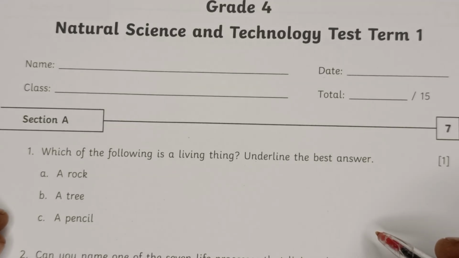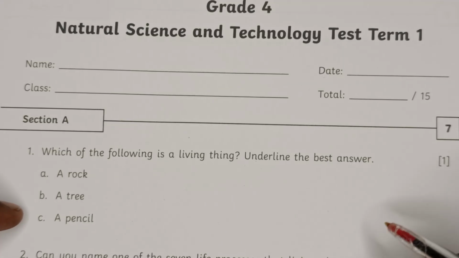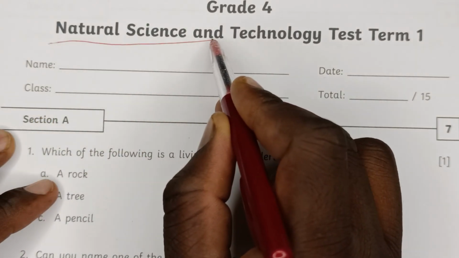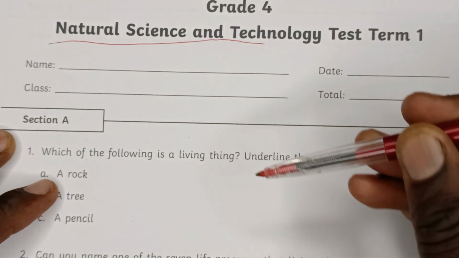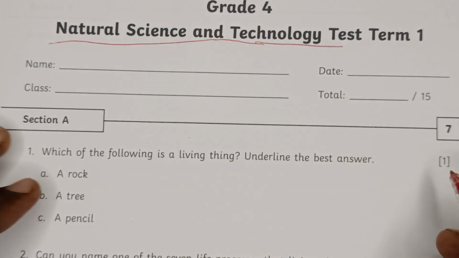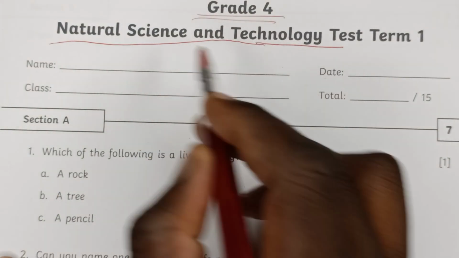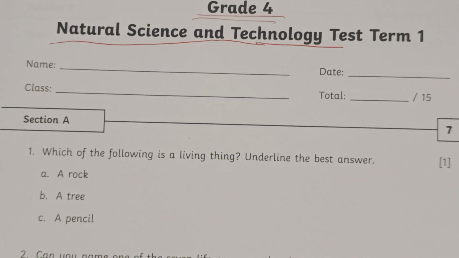Welcome, parents and grade fours. Today we're going to revise natural science and technology for grade four. So if you are a parent here, please gather all my grade fours because we're going to go through this question paper which will prepare them for their exam.